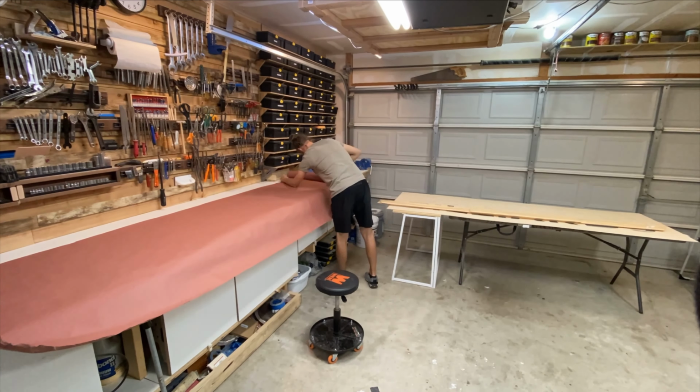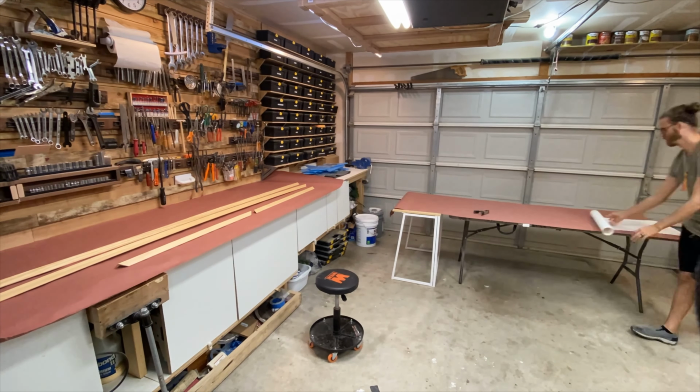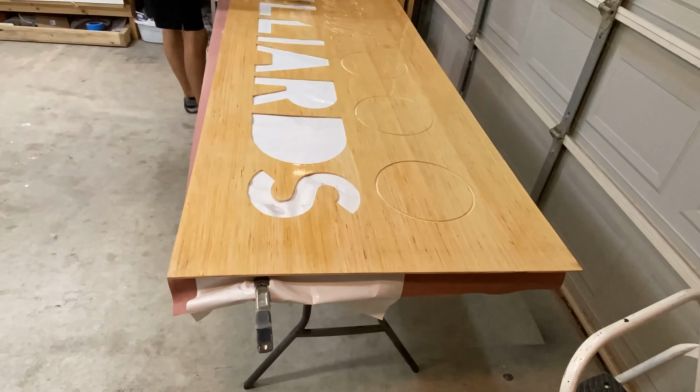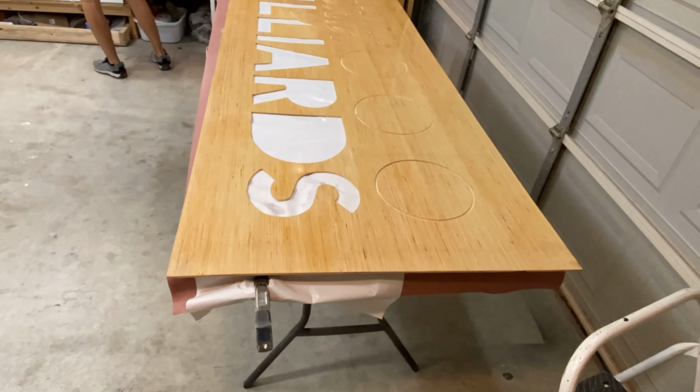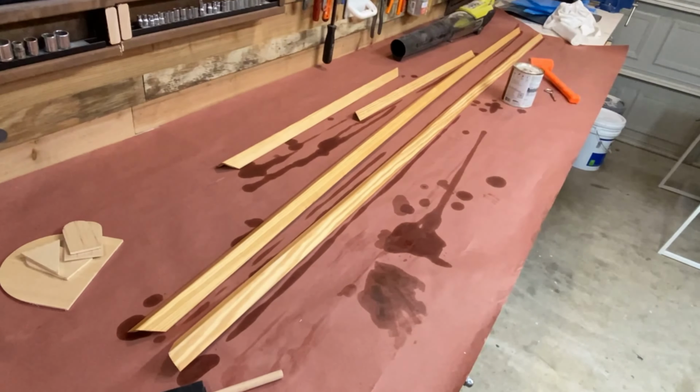The first step to staining is to lay down some places to stain. I also clean up my shop really well the night before so there's no dust. I decided to put some wax paper down where the letters are because the polyacrylic sticks to it less than the paper. I like using pre-stain when I stain pine because it gives it a more solid look.